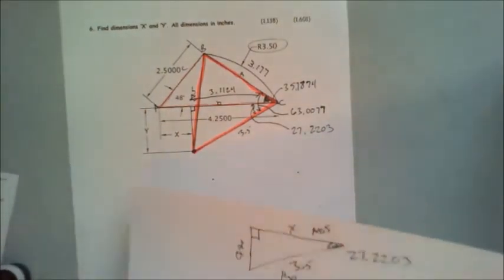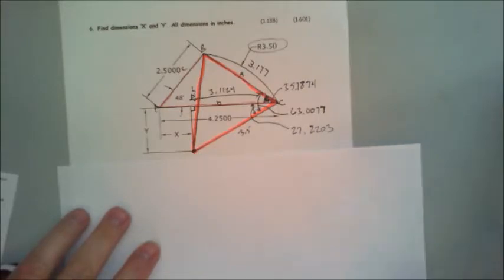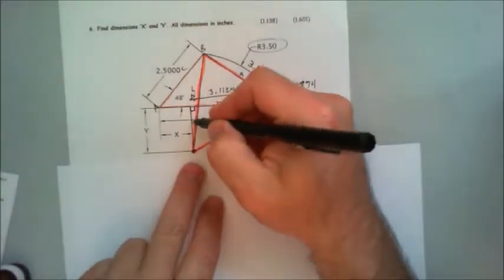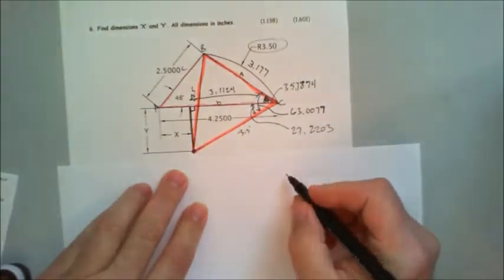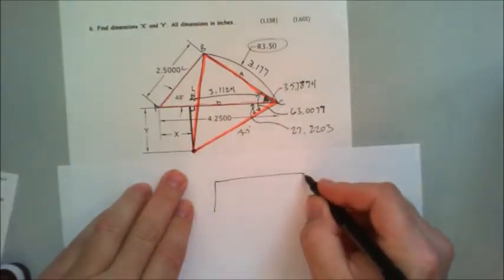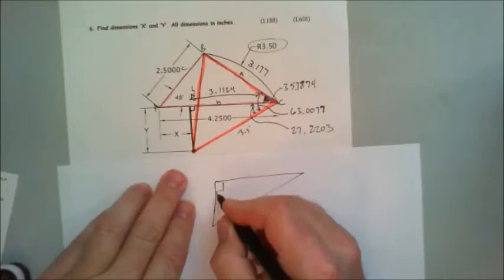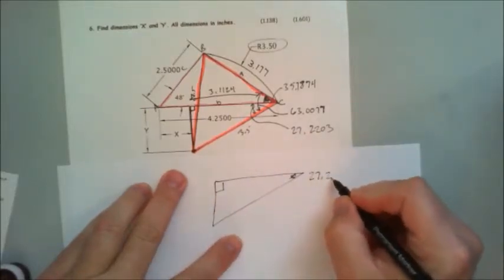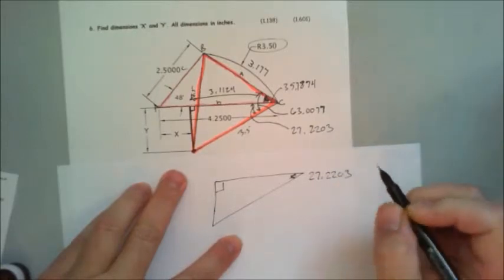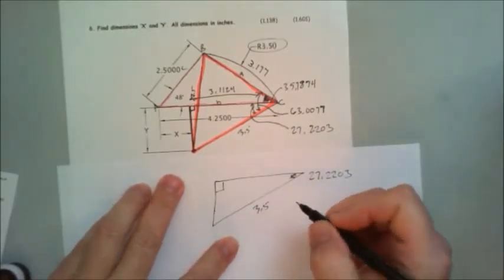Okay, fresh sheet. Now we need to find the height from here to here. We're going to use the same information that we had before. We have this angle here, which is 27.2203. We have this length here is 3.5.